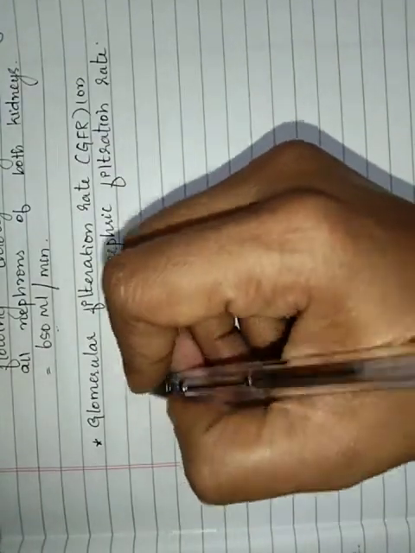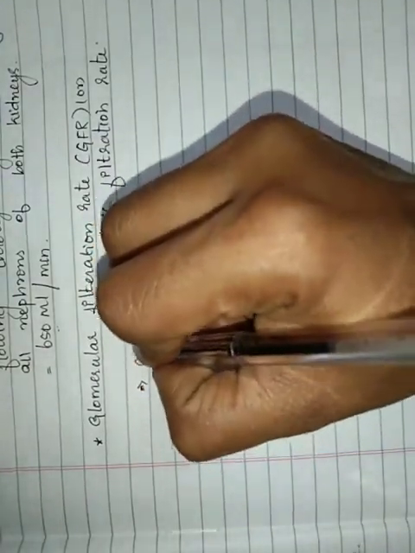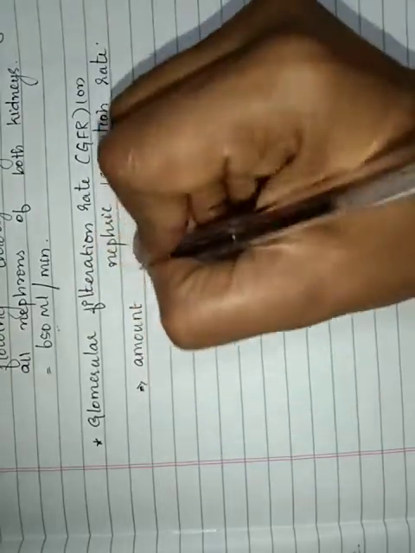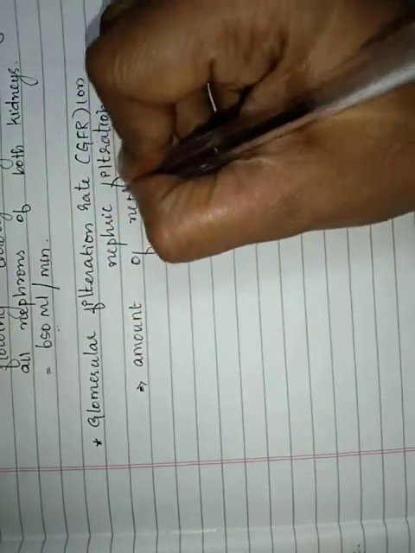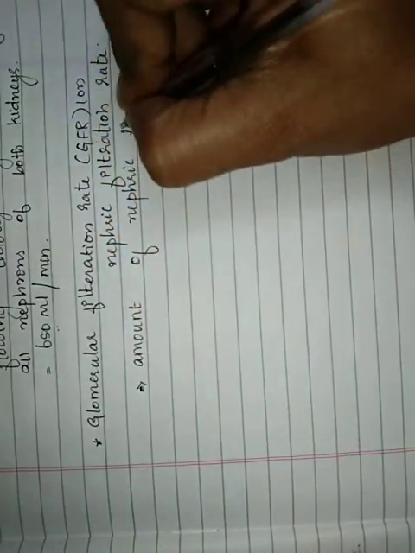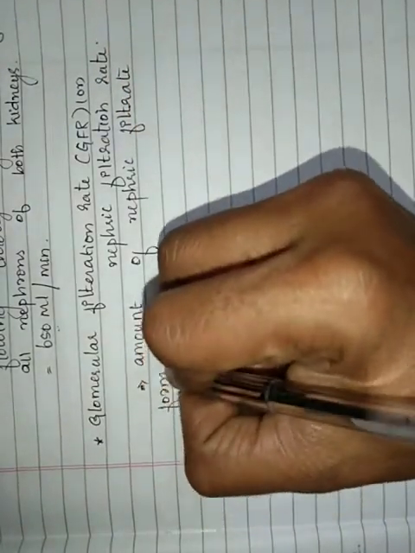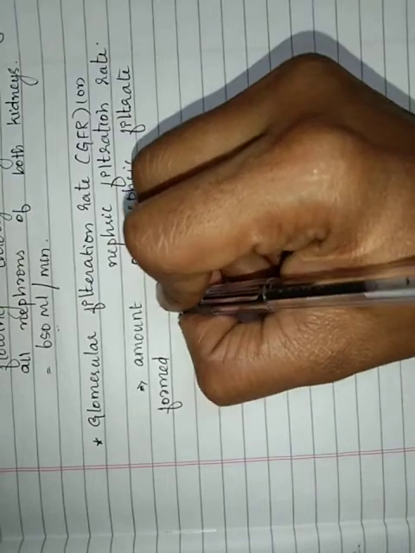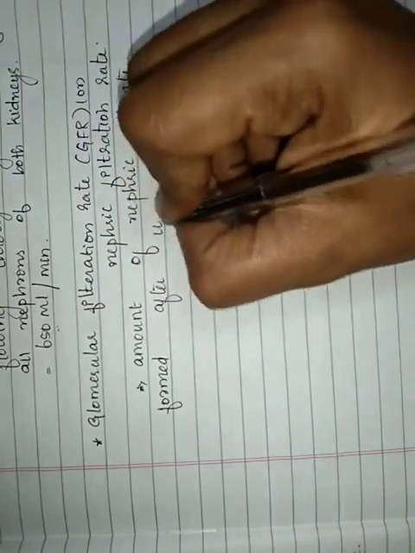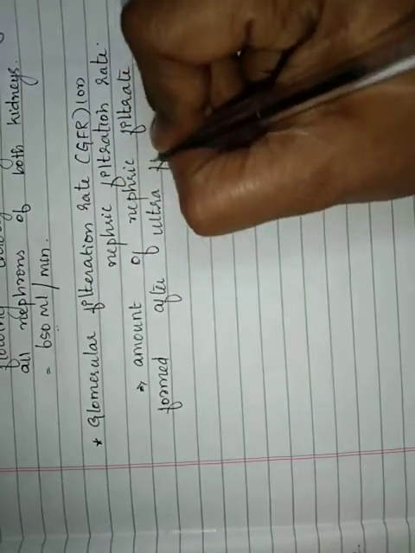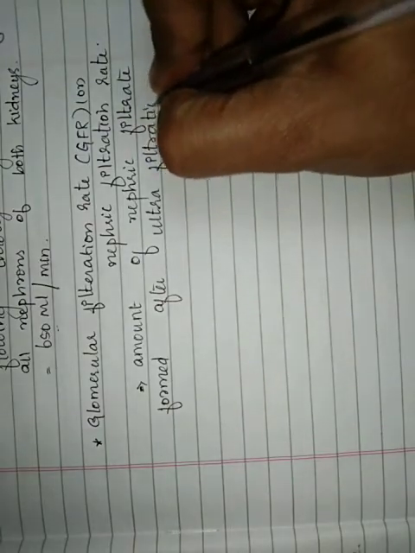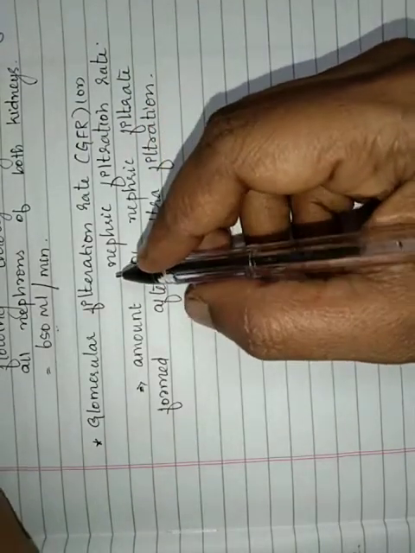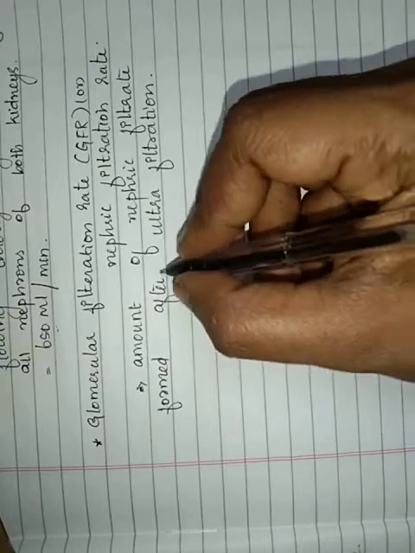So out of this blood that is flowing through glomerulus, எவ்வளோ filter ஆகி nephric filtrate form பண்ணுது. So this is going to be the amount of nephric filtrate formed after ultrafiltration. This one we call glomerular filtration rate.